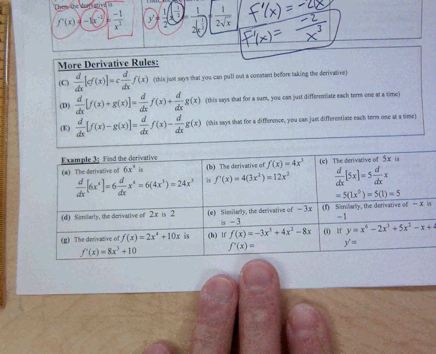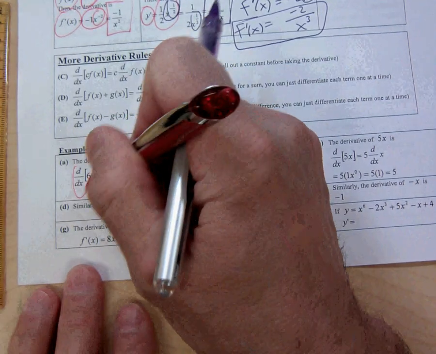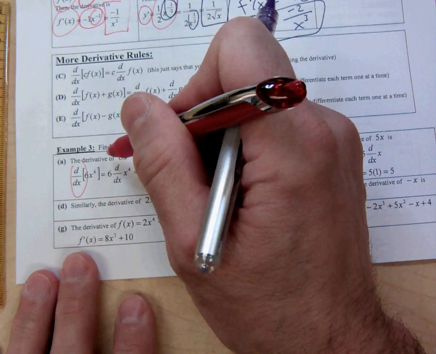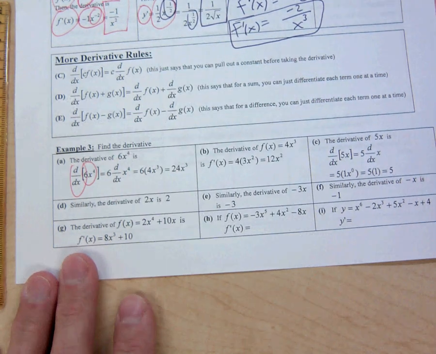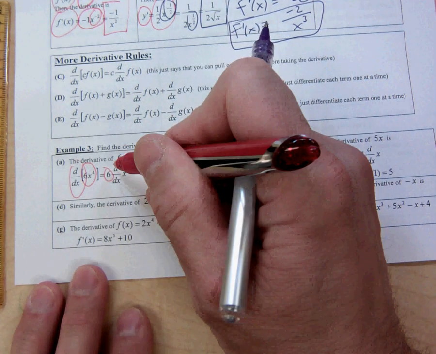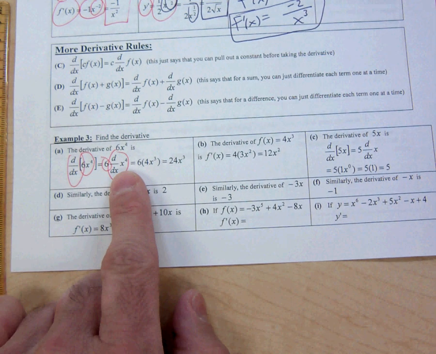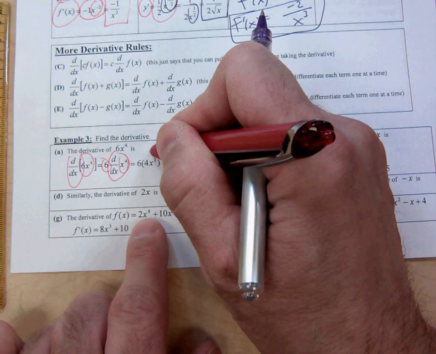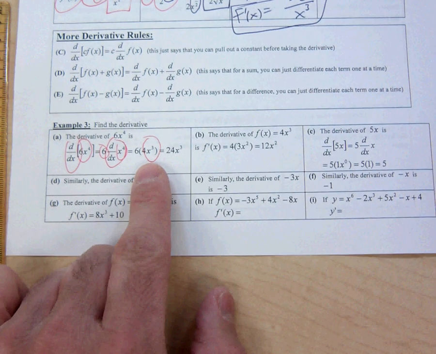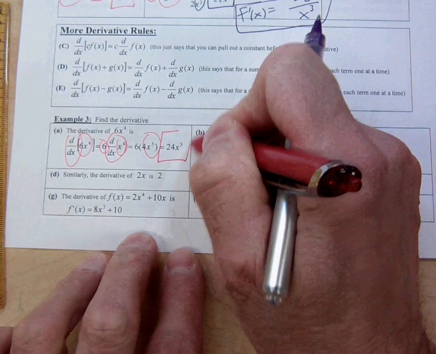Okay, moving on then. Real quick then. This means take the derivative, doesn't it? What am I taking the derivative of? 6x to the fourth. So, again, notice what I did. I pulled out the 6. I'm going to take the derivative of the rest of it. What's the derivative of x to the fourth, guys? 4x. Thank you. 4x to the third. And then you're going to multiply by the 6 at the end, giving you a final answer of that.